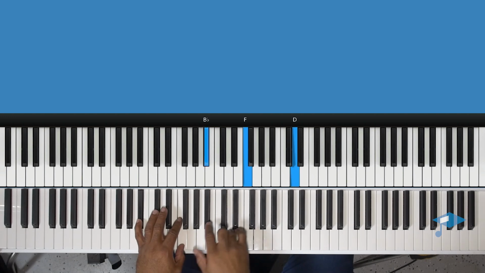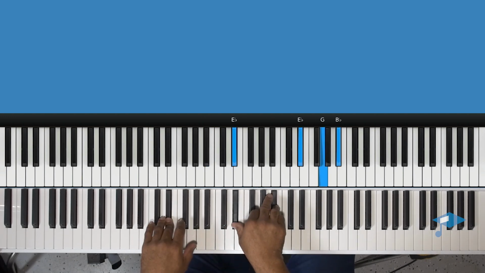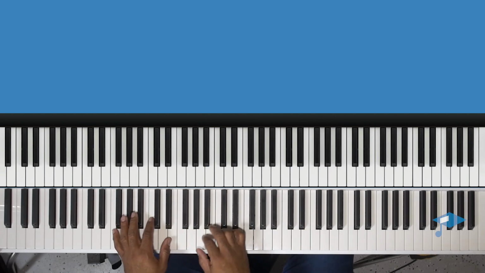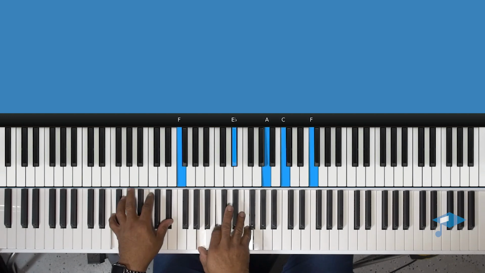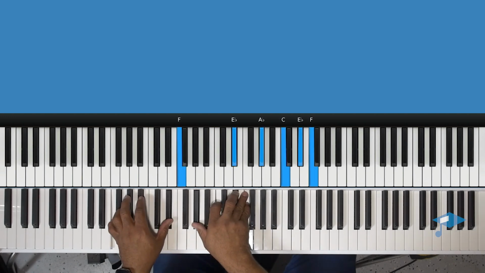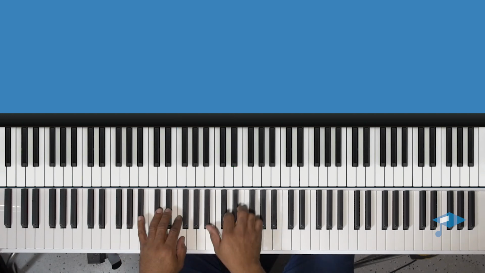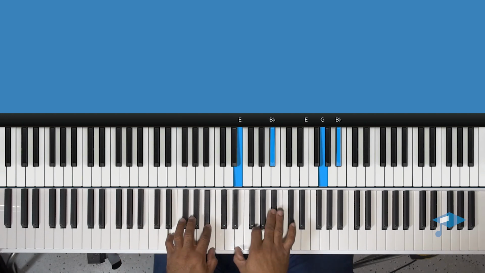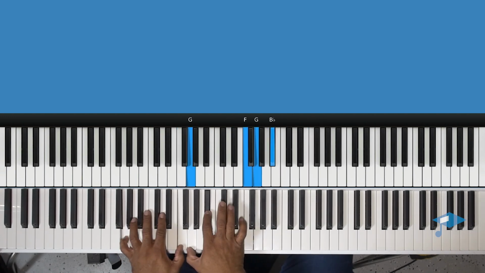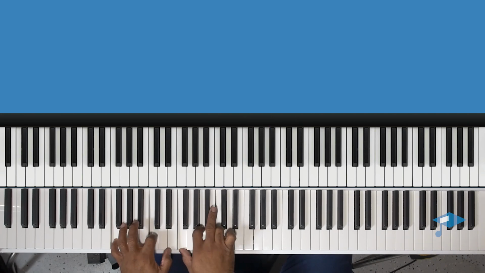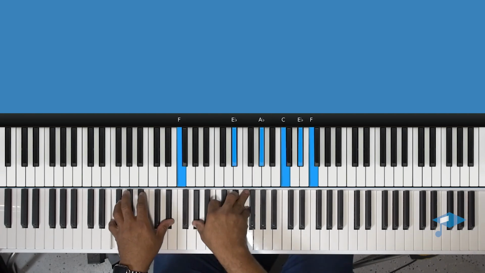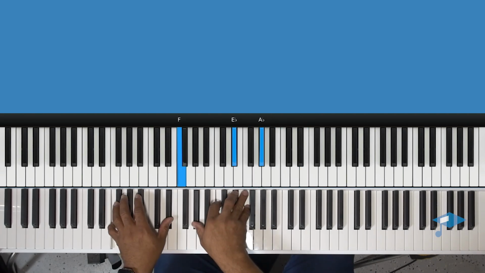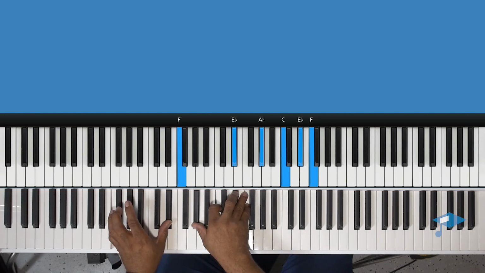I can do a regular move to 4, right? And now when I get to the 5 chord, I can make it a minor chord, right? Matter of fact, let me just play it for you. And do this. Now, when I do this chord here for yes, it's a minor chord.